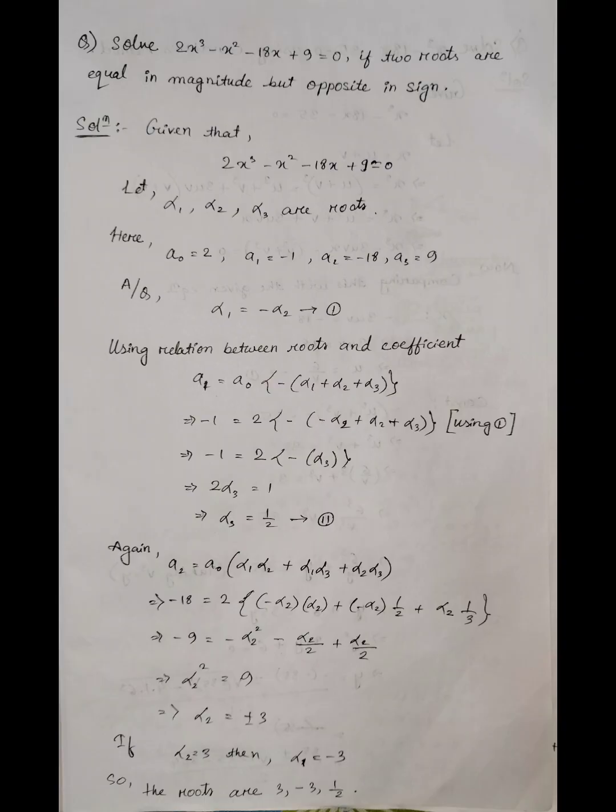Now, using relation between roots and coefficient, for a1 we got the value of alpha 3, that is 1 by 2. Then for a2 we got alpha 2 is equal to plus minus 3. Here, if we take alpha 2 equal to 3, then alpha 1 is equal to minus 3. So the roots are 3, minus 3 and 1 by 2.